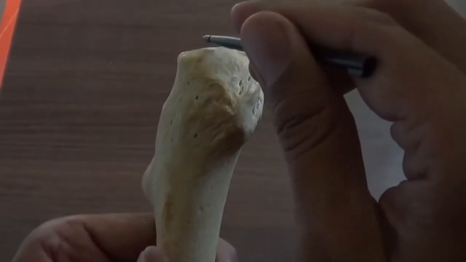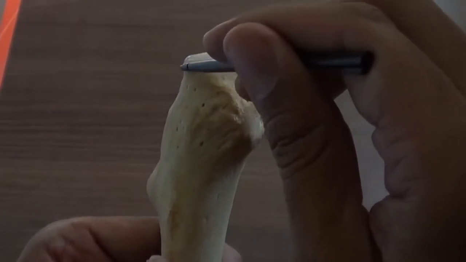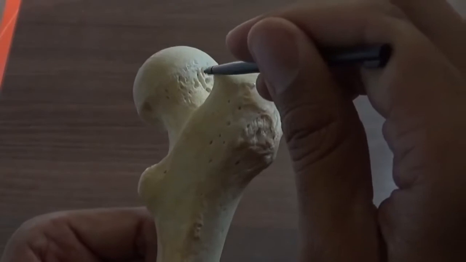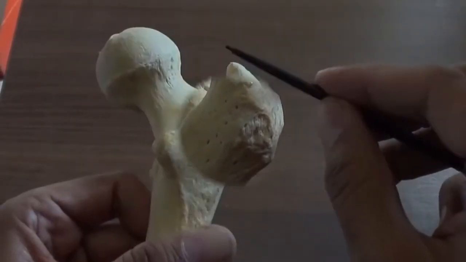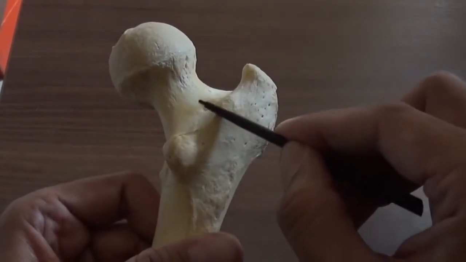The upper border along its posterior-superior part shows a bony elevation, which is slightly inturned, and this receives insertion of piriformis, whereas the posterior border below is continuous as the intertrochanteric crest.